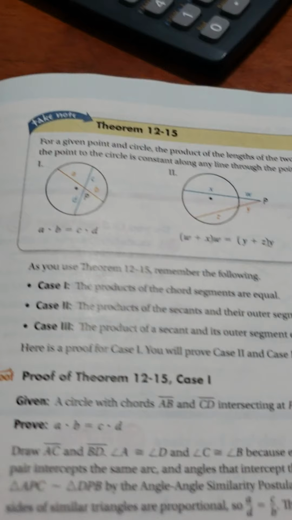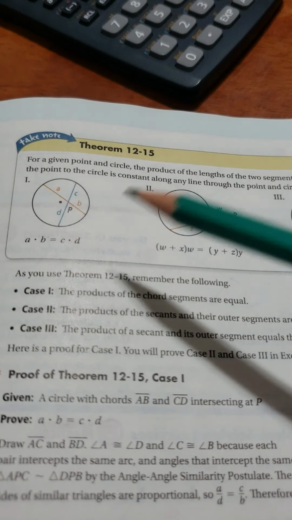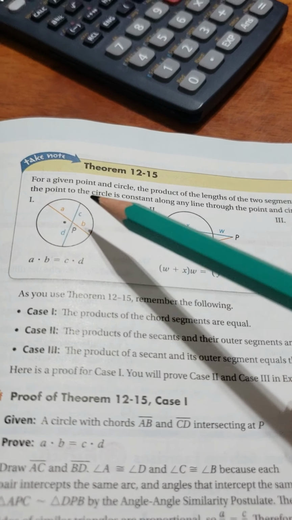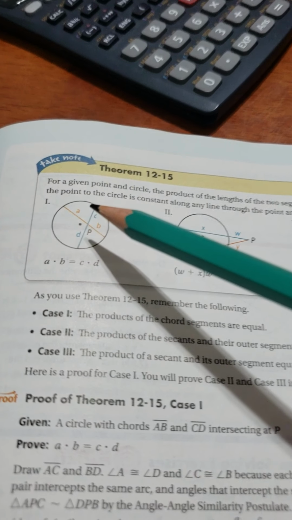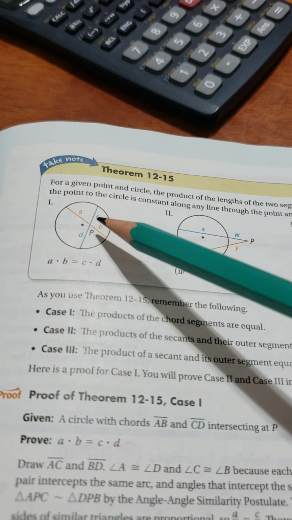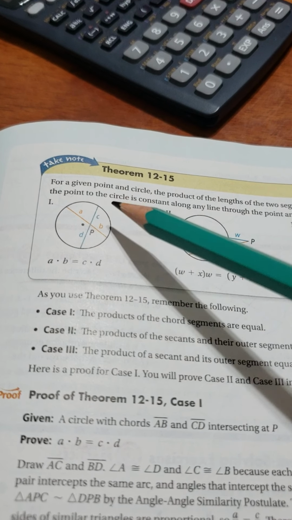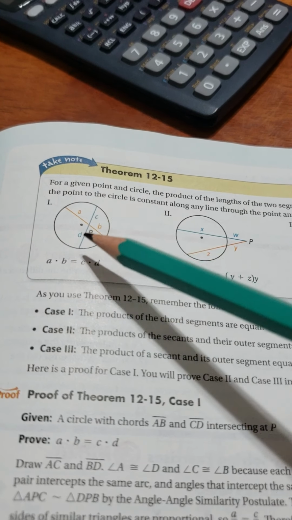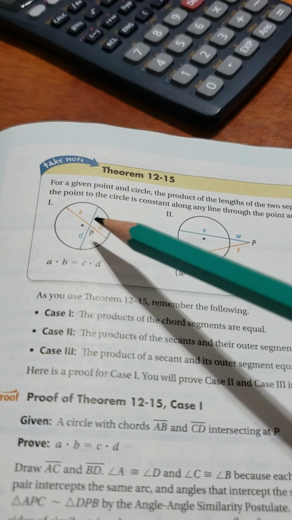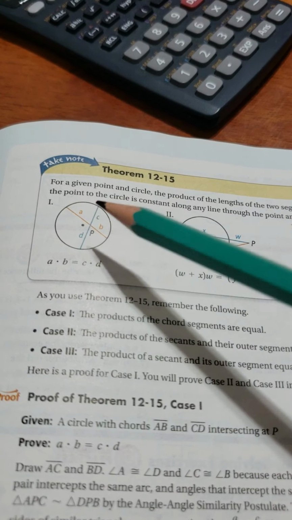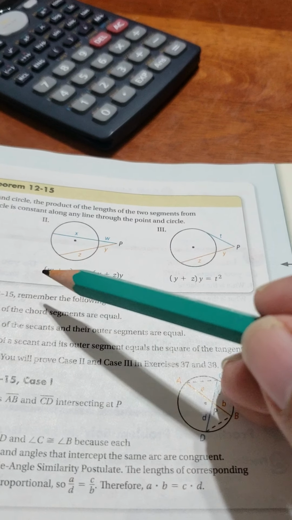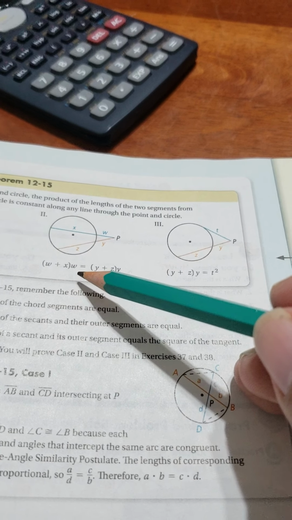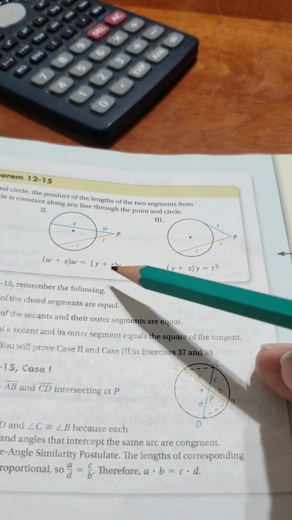Now we have another situation, another theorem. This is about lengths, not the angles. The relation is for segments that are inside, that means chords that are inside of the circle. There is a relation that says the part A times the part B is equal to C times D. That is the relation for the intersection inside. Now this one, where the intersection is outside, is different. The relation says w plus x times w is equal to y plus c times y.